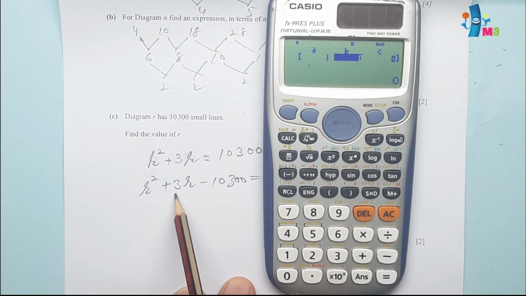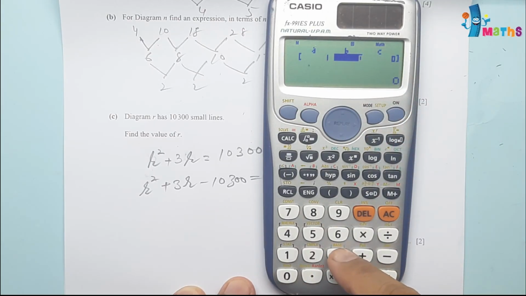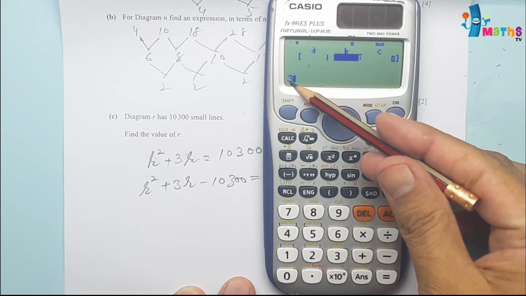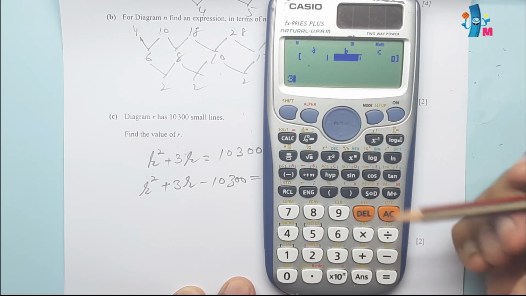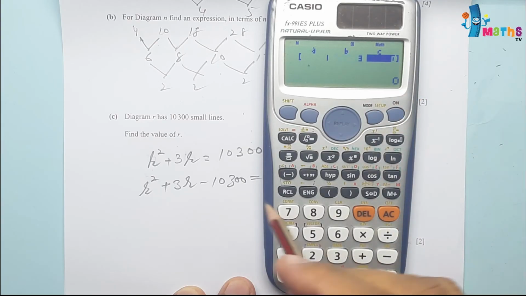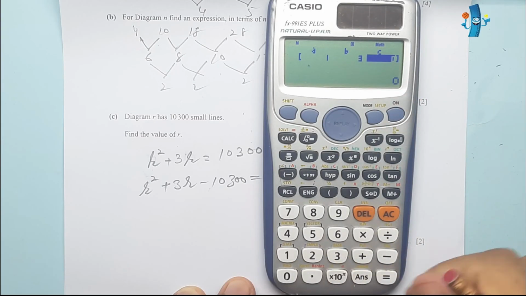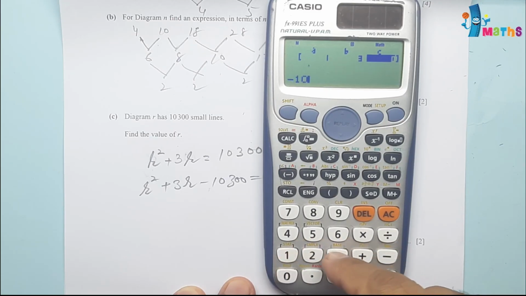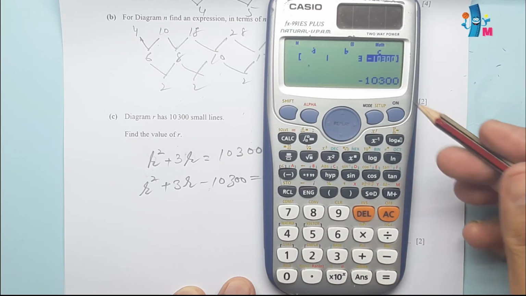Now the coefficient of r is 3. I will press 3, and this is showing here. Now I will press equal to, and it will take this 3 value. Now next is minus 10300, and when I press equal to, it will take this value.